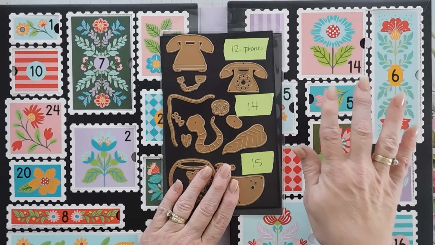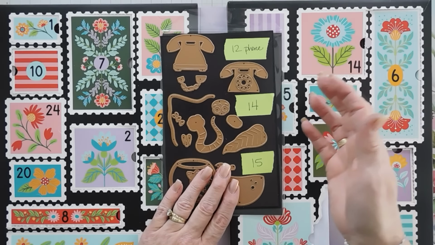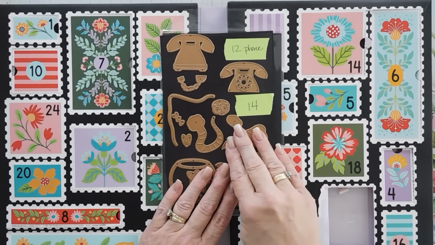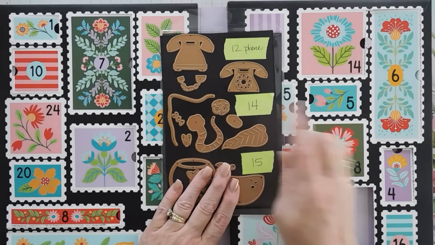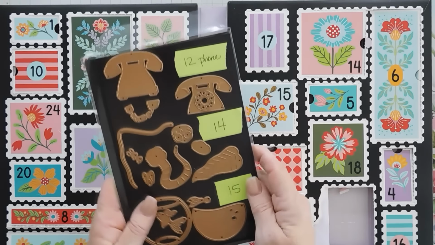Now I'm not sure if it's a little inchworm or if it's a snake. I'm thinking it's a little inchworm, and then it has a big large leaf to go with it. It's really cute, very playful, and so that is day 14.